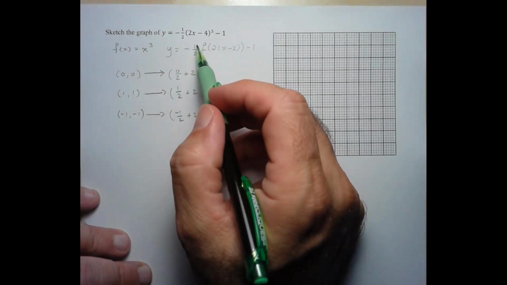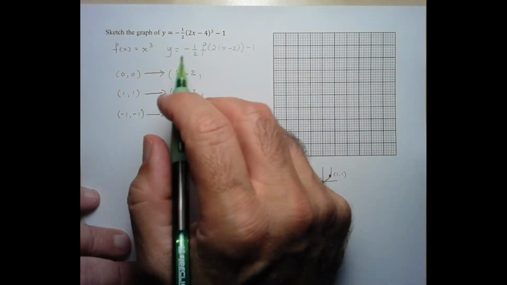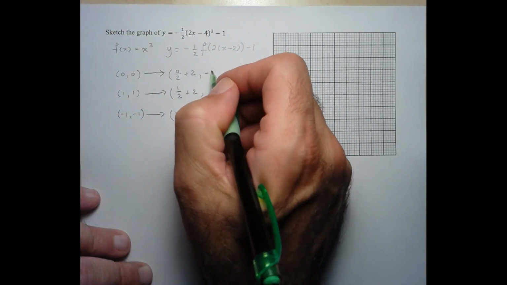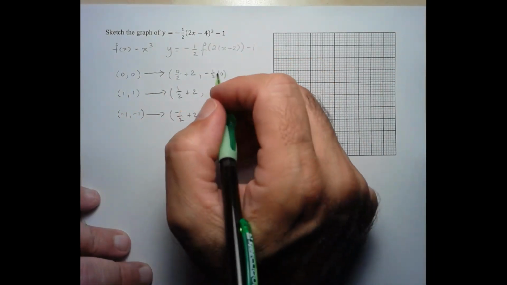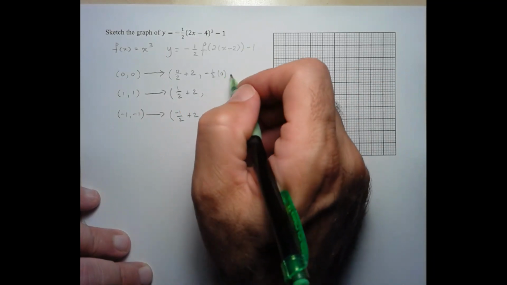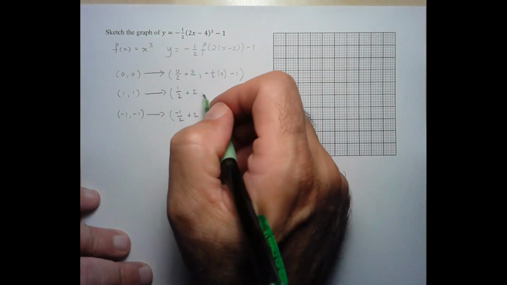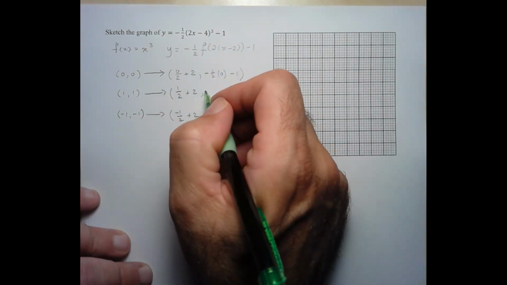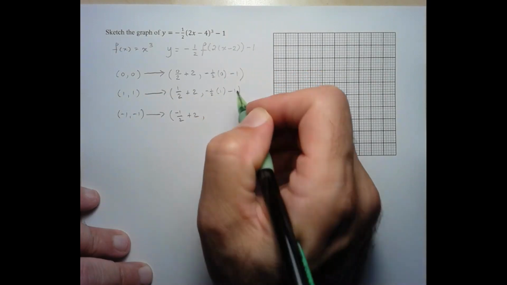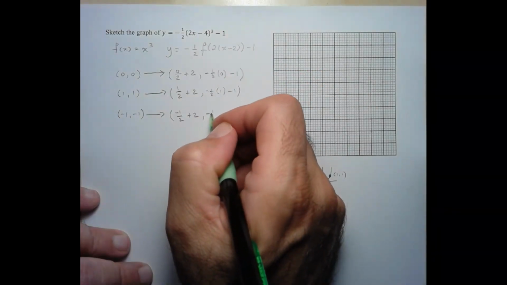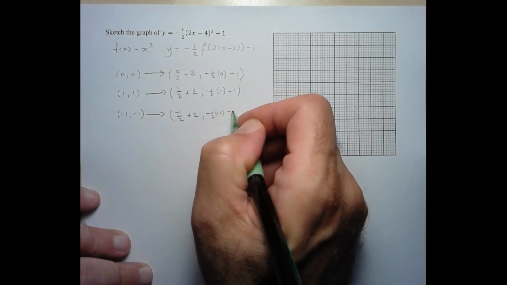Okay, meaning here I'm going to be multiplying by negative a half and subtracting 1. So I'm going to take this 0, I'm going to multiply it by negative a half. Of course I know that's going to be 0, but I just want to show very explicitly what I'm doing. And then here, subtract 1. Okay, and that's going to be my point. Here I'm going to take negative a half multiplied by 1 and then subtract 1. And then lastly here, negative a half times negative 1, the y value, and then minus 1.